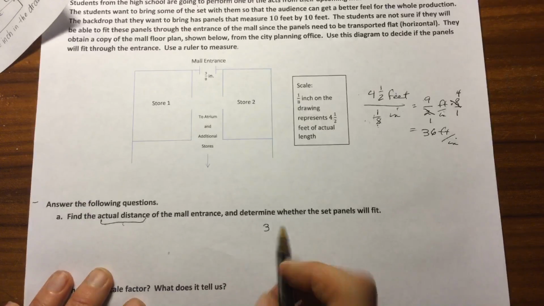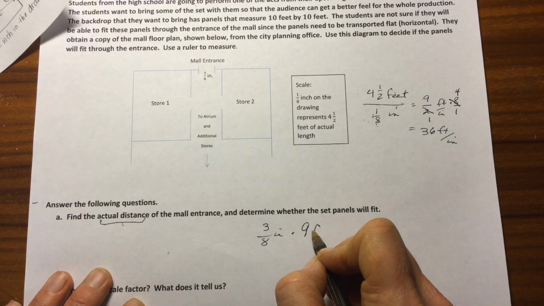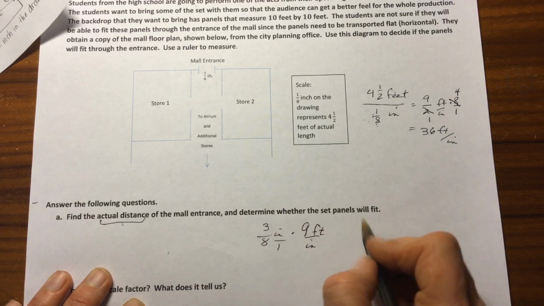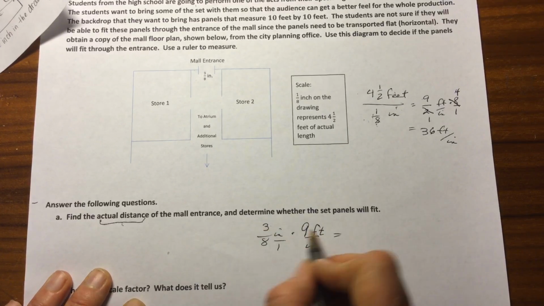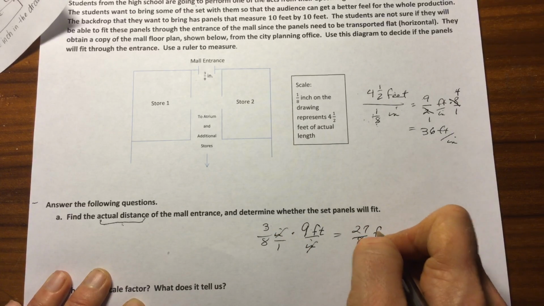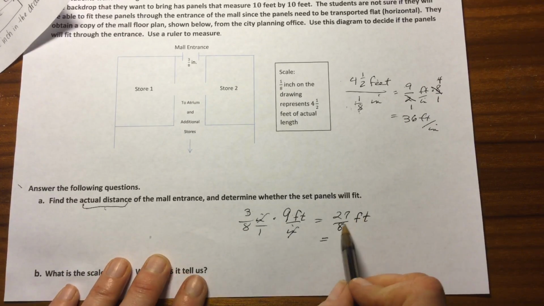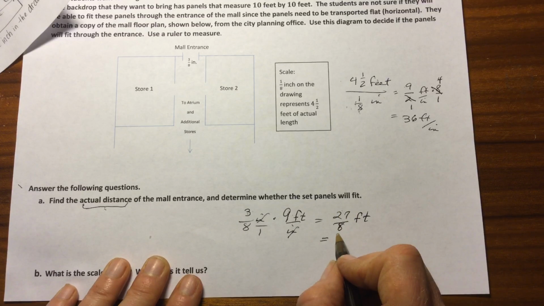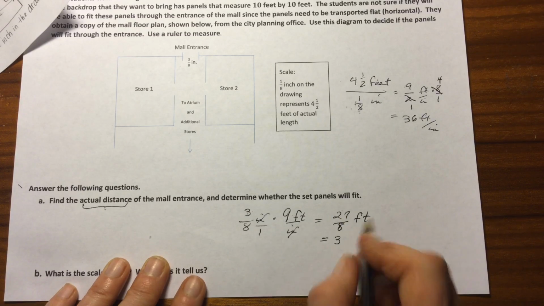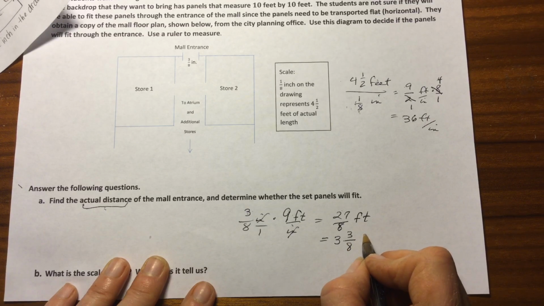So I'm going to take 3/8 of an inch and multiply it times my scale ratio, which is 9 feet per inch. And so now I'm going to multiply straight across because there's nothing to cancel in the numbers. So that's going to be 27/8. And then I can divide out the inches. So it's going to be 27/8 feet. Well, I need to look at that and see what that would be when I divide it. So 8 will divide into 27. There would be 3 in each group. And then there would be, that's 24, so there'd be 3 left over. So 3 3/8 feet.